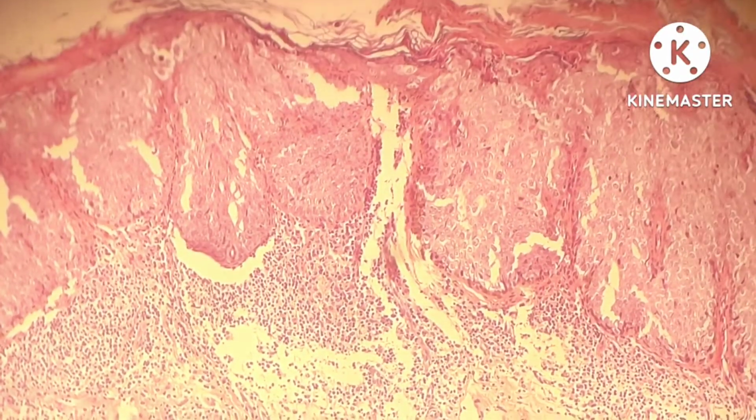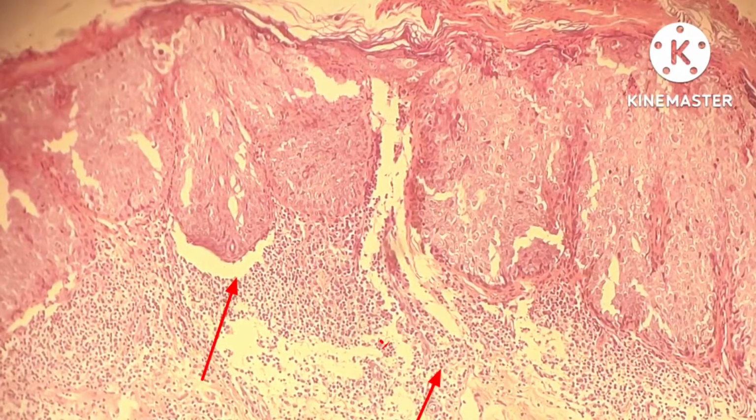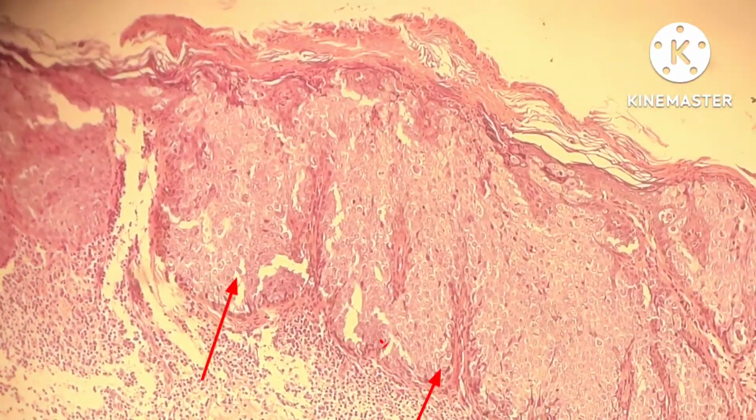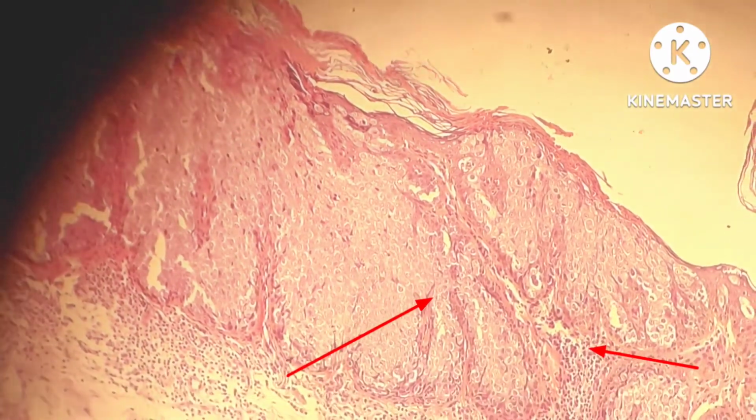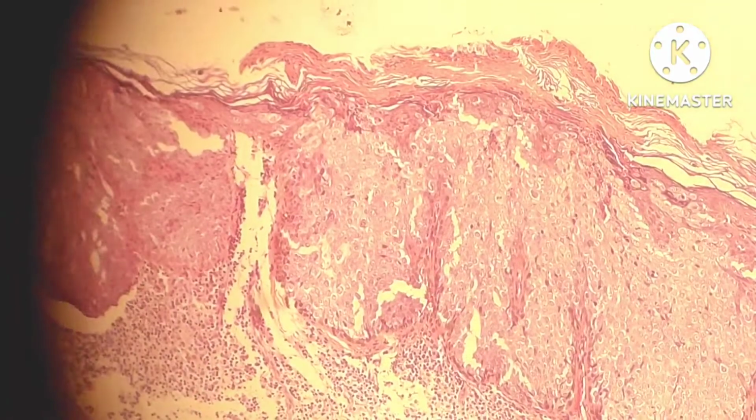Epidermis shows acanthosis with elongation and thickening of the rete edges, often to such a degree that the papillae located between the rete edges are reduced to thin strands.